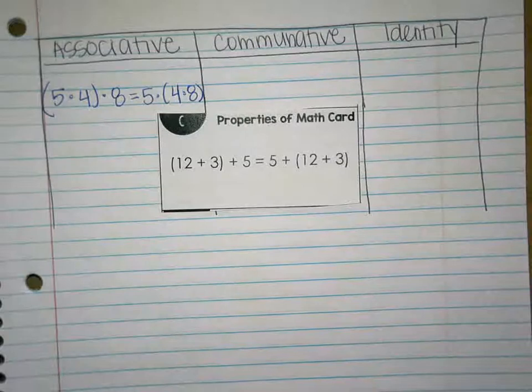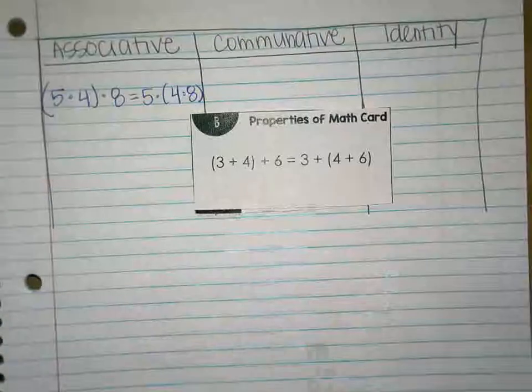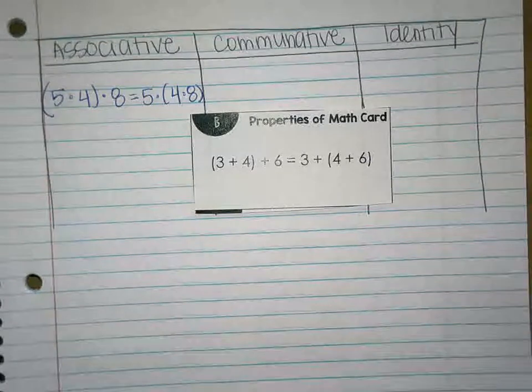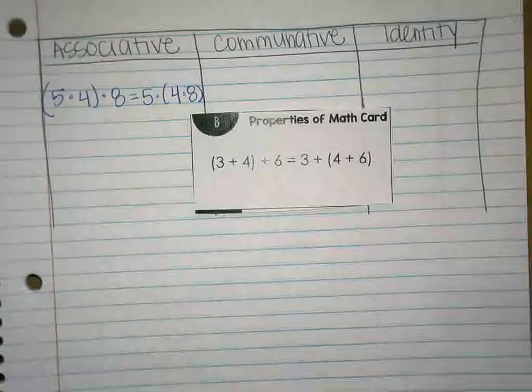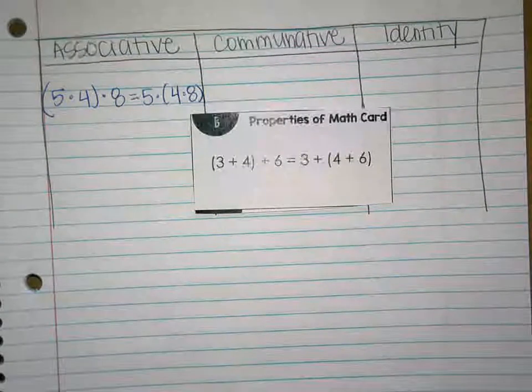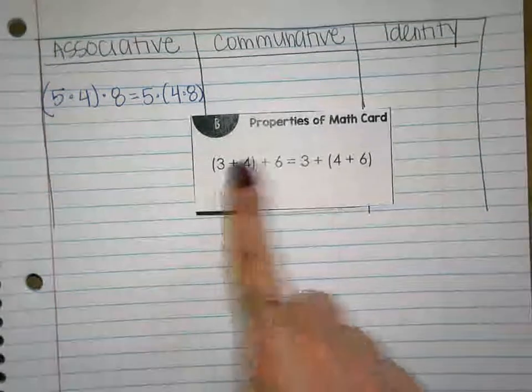The numbers inside parentheses do not change. Therefore, it is commutative. They only changed up the order. Here's your next one. 3 plus 4 inside parentheses plus 6 outside parentheses equals 3 plus outside parentheses and 4 plus 6 inside parentheses. Lindsay, what'd you tell me? You are correct. It is associative because the numbers inside parentheses changed.